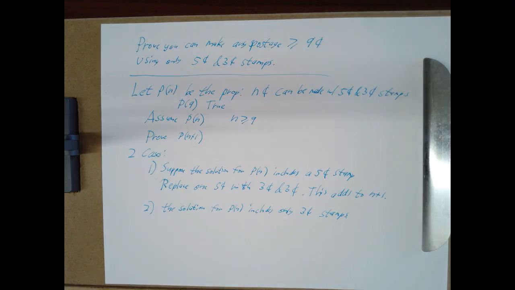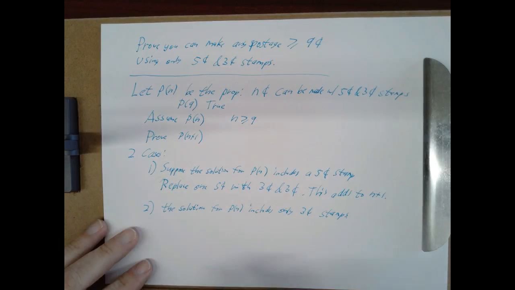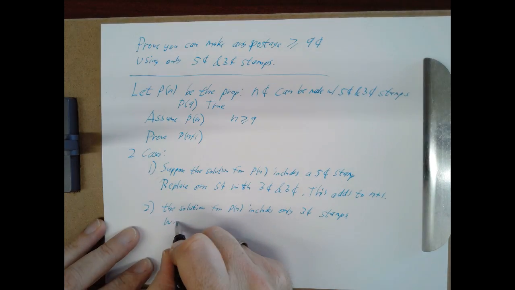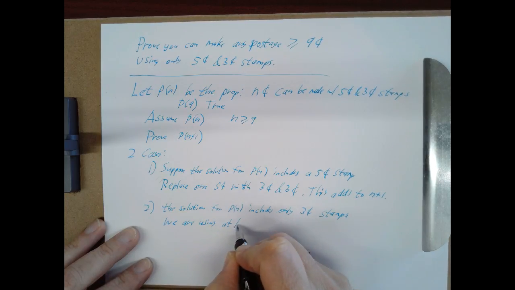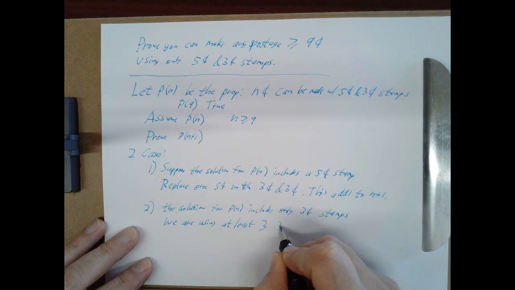But we know that n is at least 9, and so if our combination of stamps that adds up to n contains only 3-cent stamps, we must have at least 3 3-cent stamps. Right? If we had 2, then n would only be 6. So we are using at least 3 3-cent stamps.